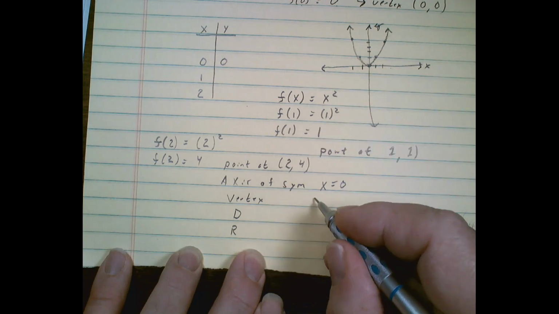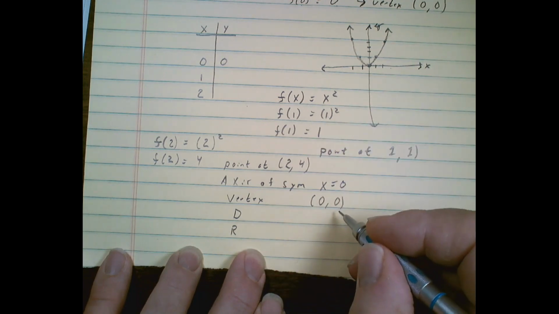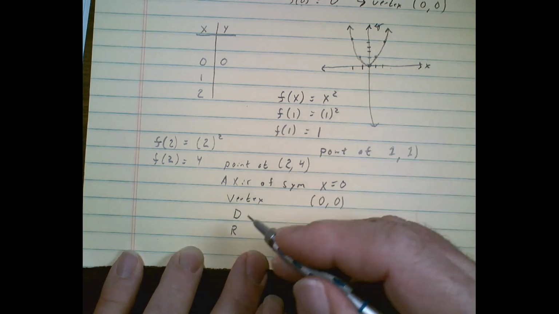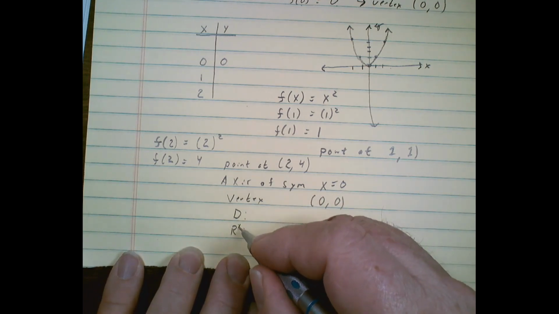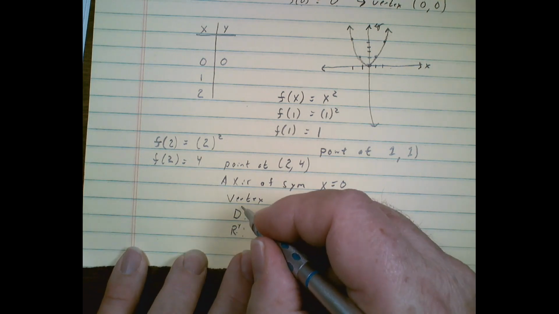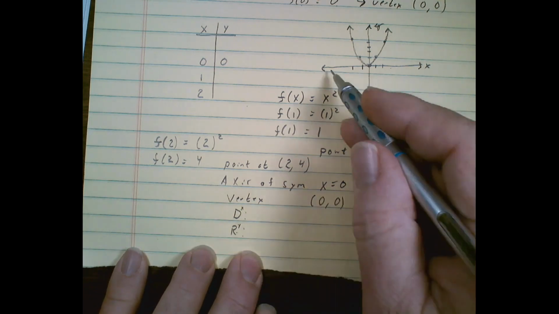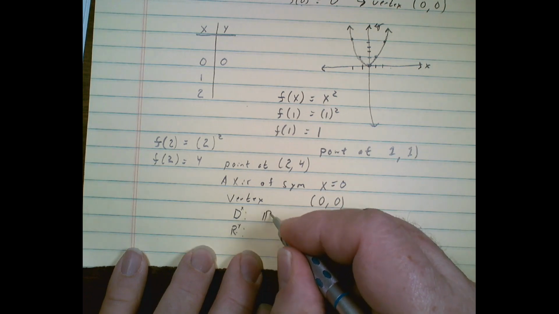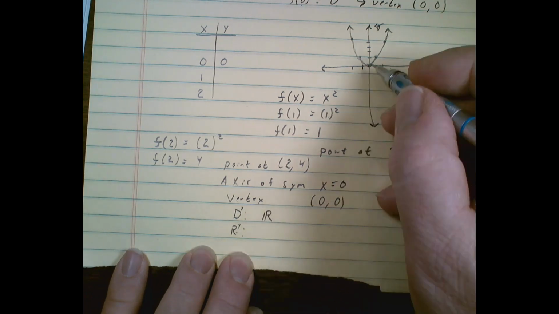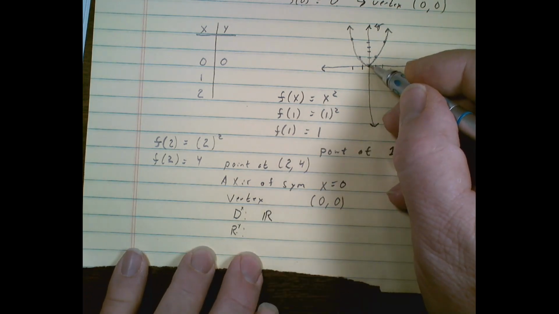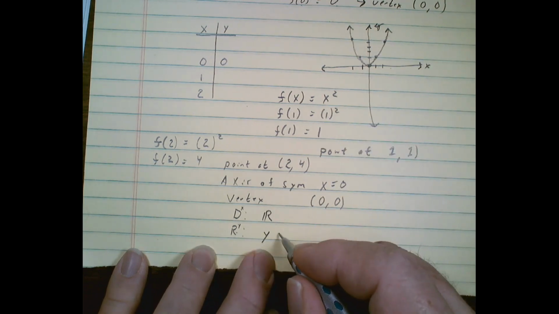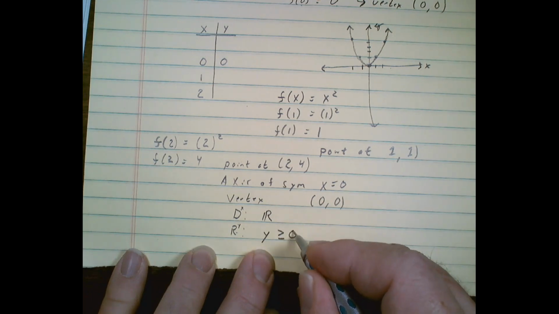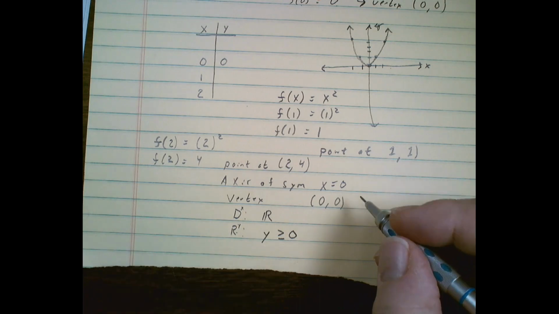Our vertex was right here, so that's at 0, 0. And then our domain, remember which one's what? Range is y's, think rangy. Domain is x's. So the domain is all real numbers. And then the range starts from 0 and goes up, so y is greater than or equal to 0. All right, so that's how that one's done.